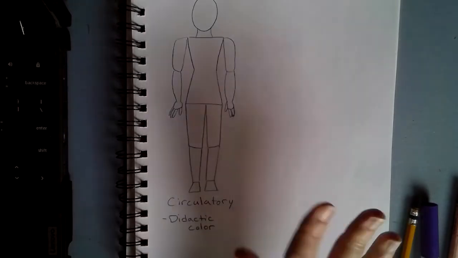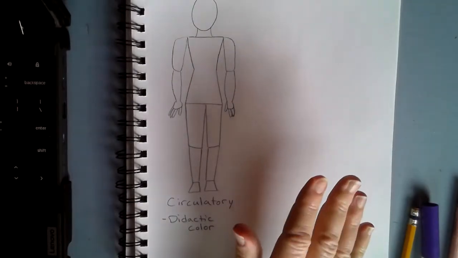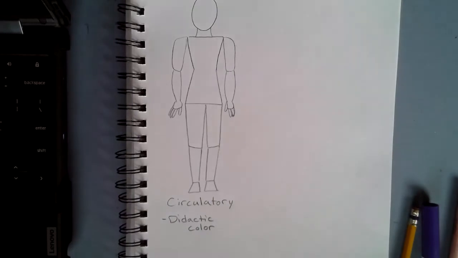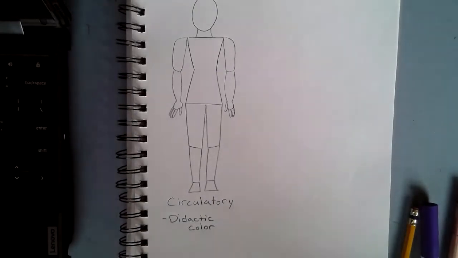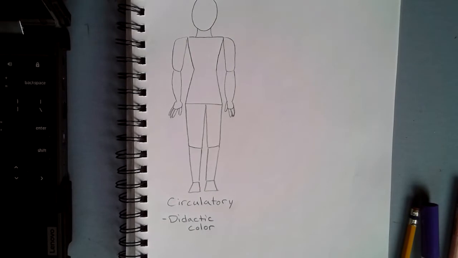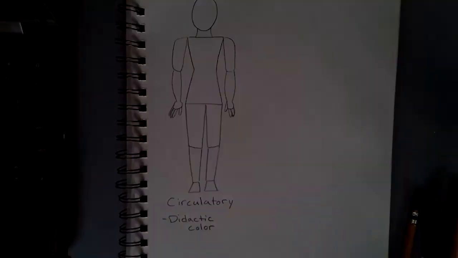It really only changes a little bit of shades of red depending on how much oxygen is, but it never turns blue. So go ahead, get out a red and a blue to start us off with.